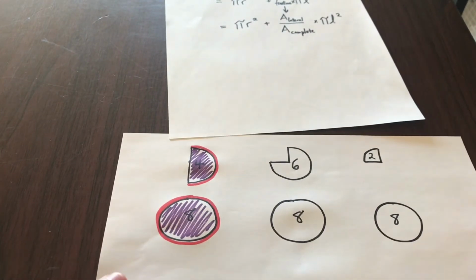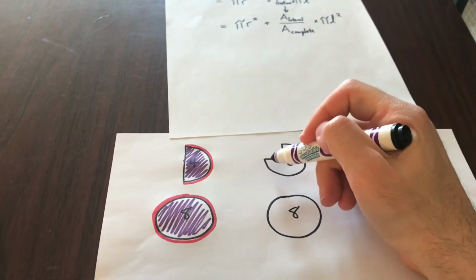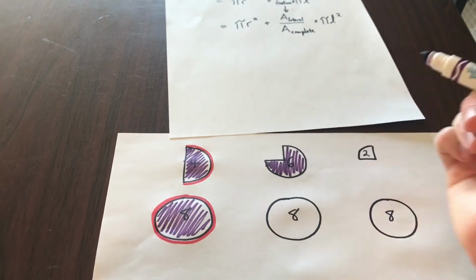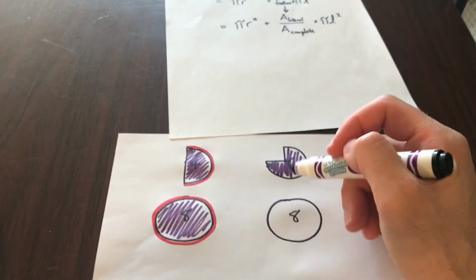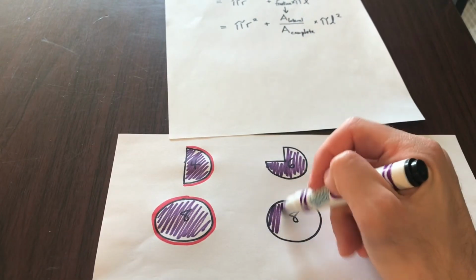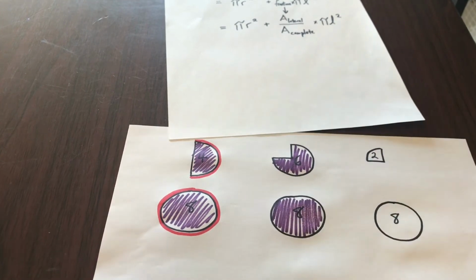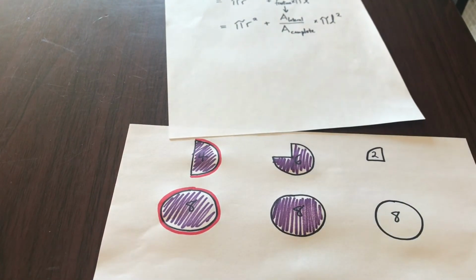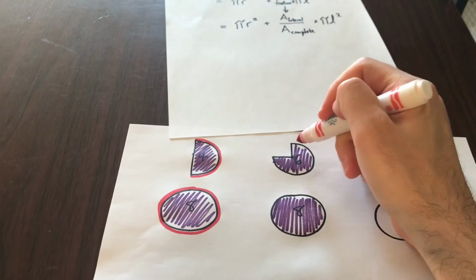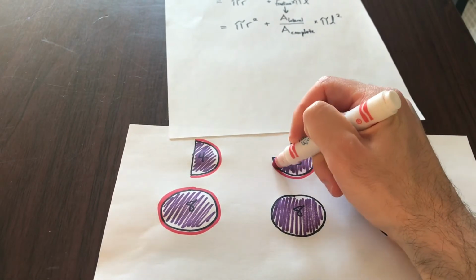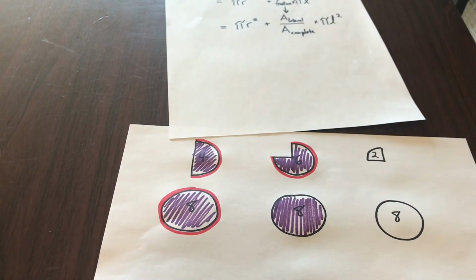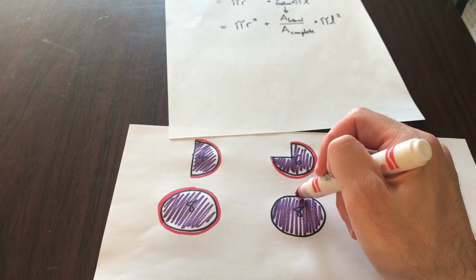Looking at the next picture, we see that this area is 3/4 of this area, and this perimeter is also 3/4 of this perimeter.